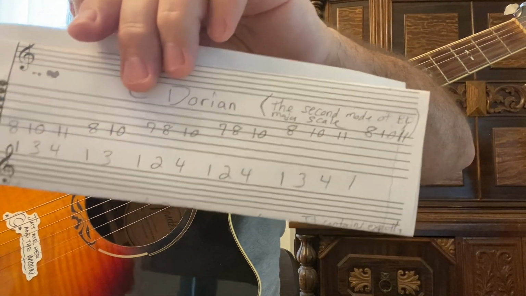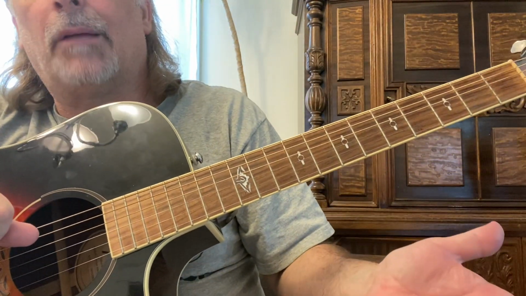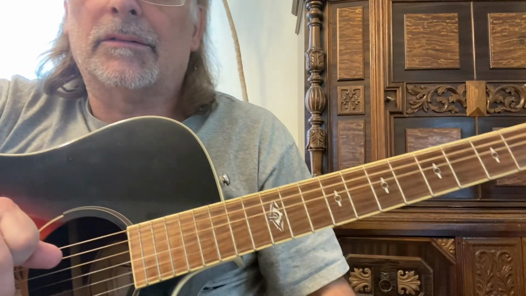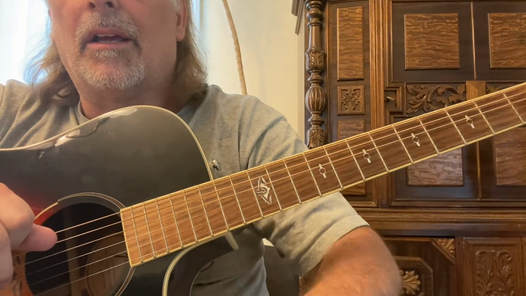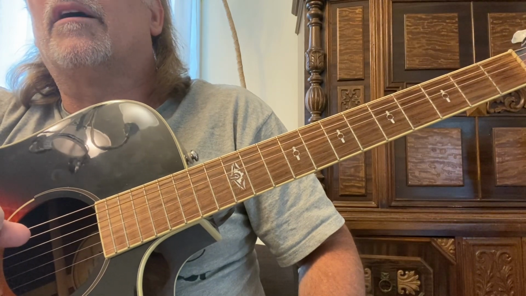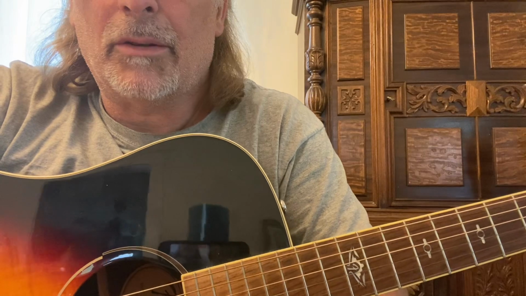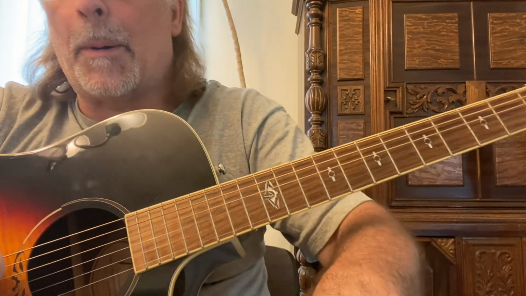Dorian's the 2nd mode. How do you remember all the modes? Okay, I don't play loud music any longer. I wasn't going to say it, but Ionian, Dorian, Phrygian, Lydian, Mixolydian, Aeolian, and Locrian. Just worry about the Dorian right now.